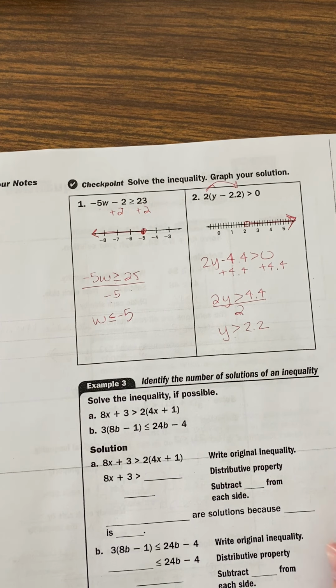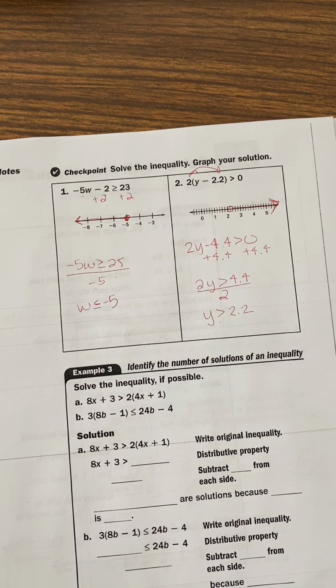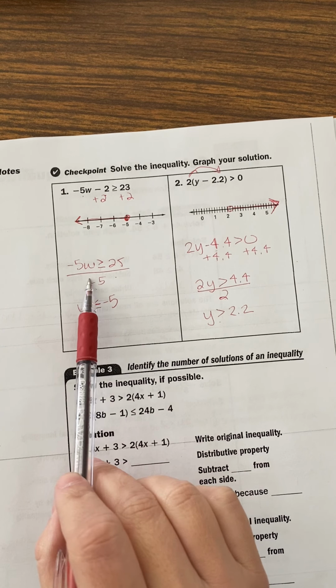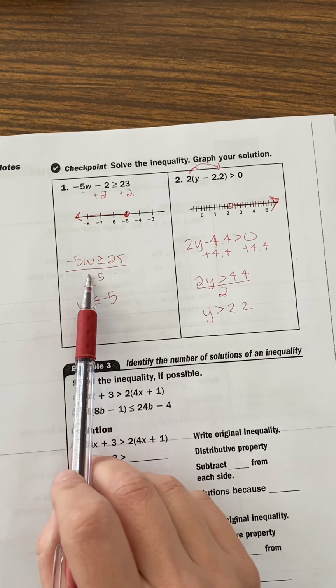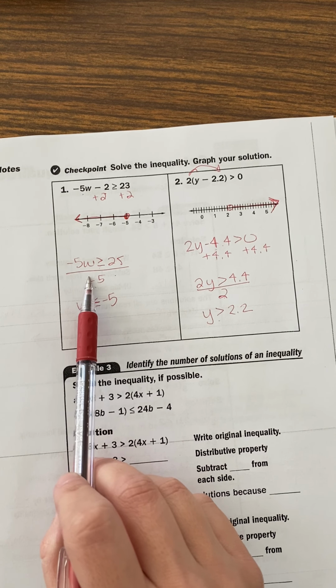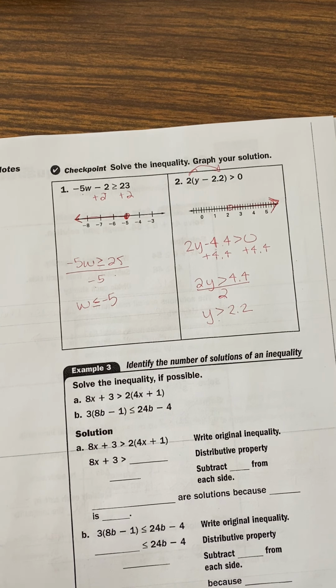The only thing that's different from the usual equations is when we get to this part right here, when we're dividing or multiplying by a negative number. If it's negative, we just have to remember to change the sign. That's the big thing that I want you to keep in mind on Thursday when you have your quiz: if you're multiplying or dividing both sides by a negative number, that's when you change the symbol.